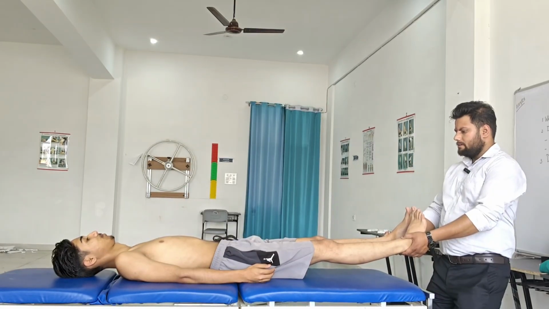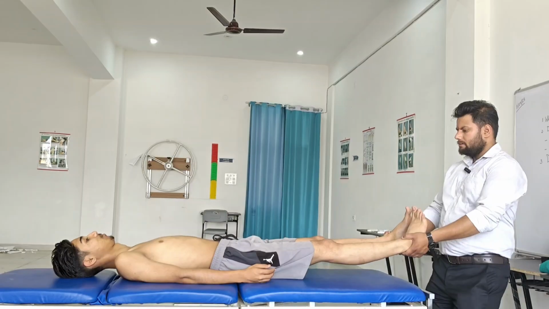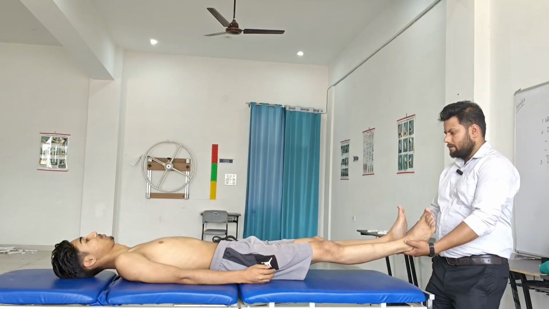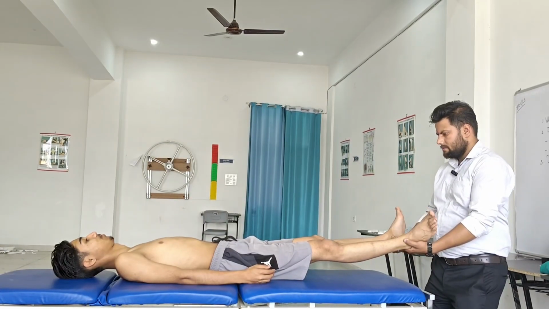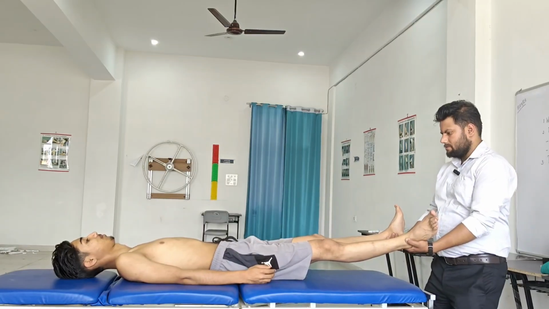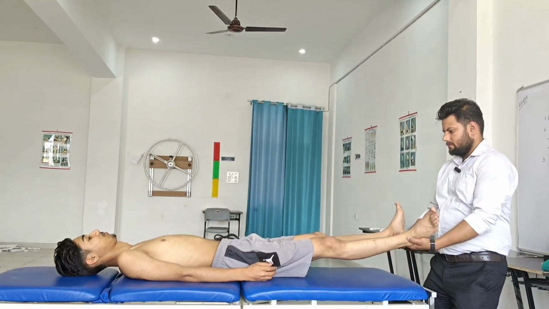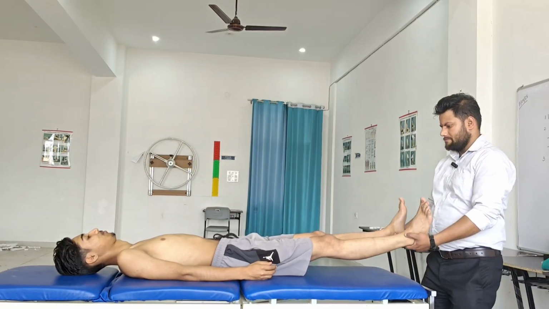And after 20 seconds, the therapist rotates the patient's bilateral legs into external rotation, and after meeting an external rotation barrier, the therapist holds this position for 20 seconds and returns back to the normal position.